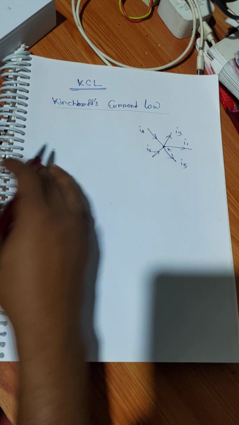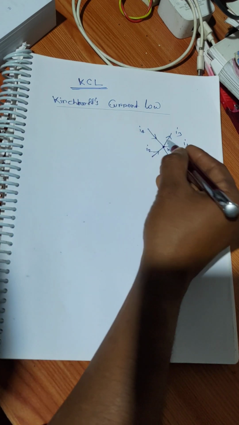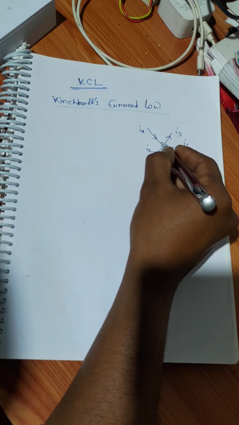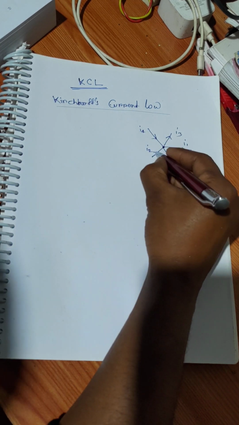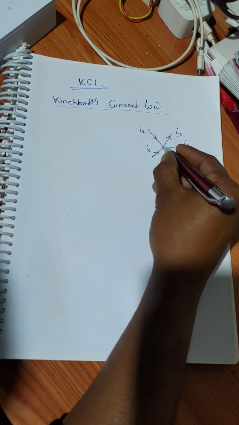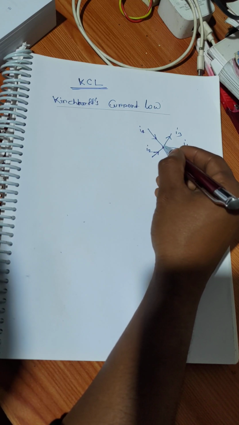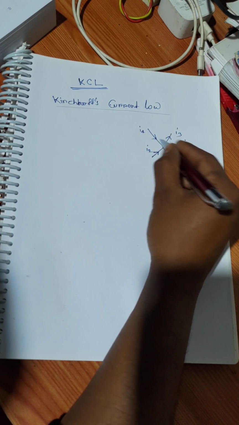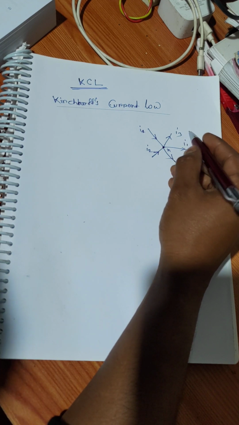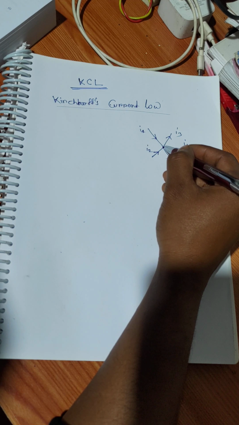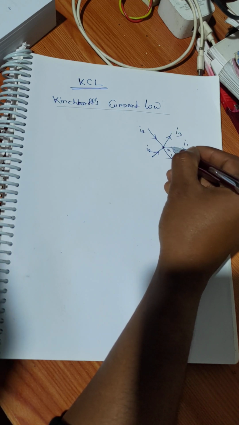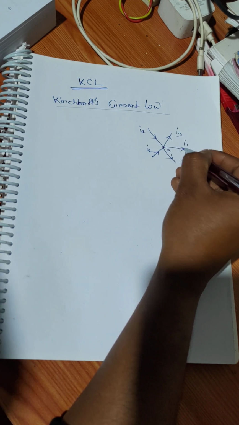If it is not, I'm writing this equation. Okay, so here you can say, we have to assume one direction: the current coming into this node N is plus, and the current going out from this node we have to assume is minus.